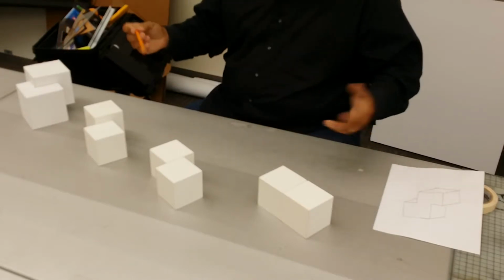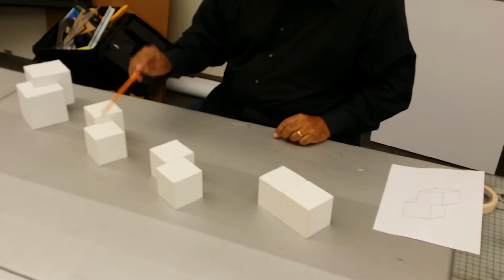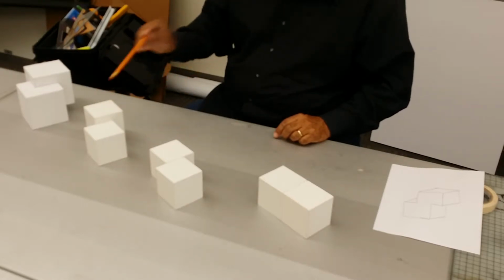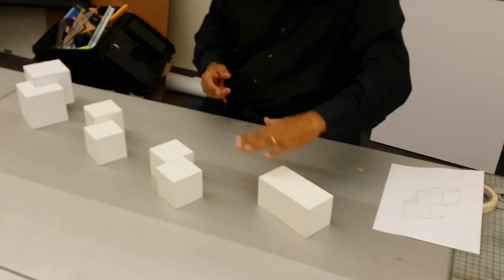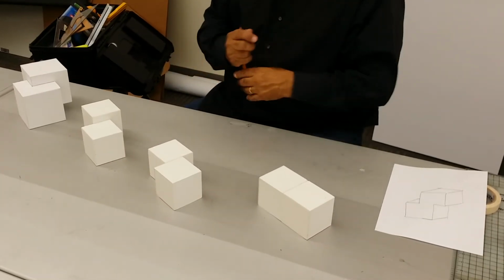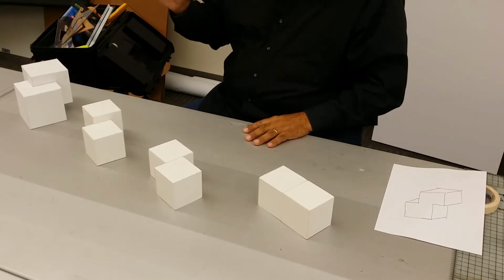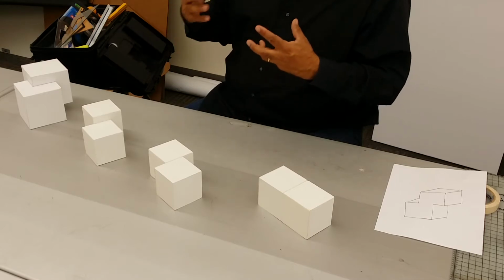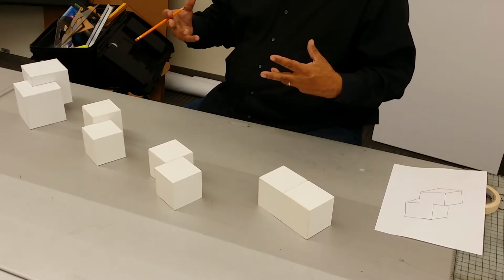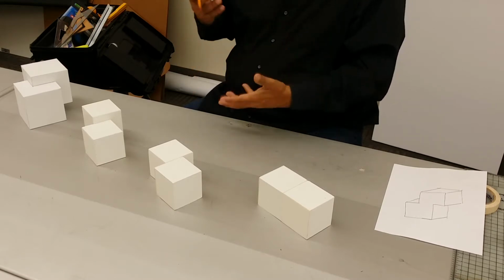And there are going to be other conditions where you want your volumes to be distinct one from the other, but still express the pieces without becoming blurred as to where one stops and the other starts.